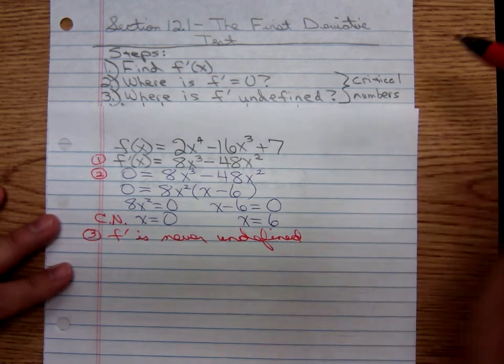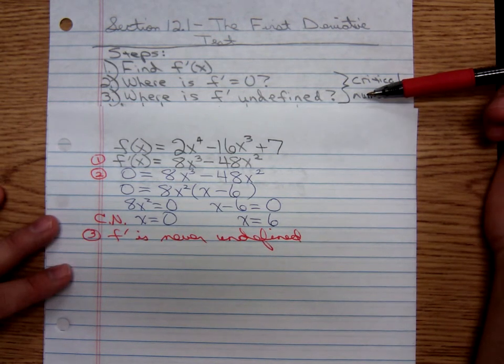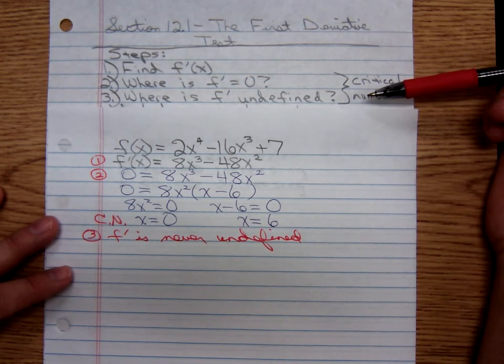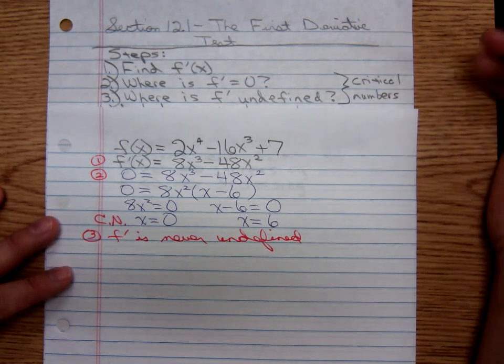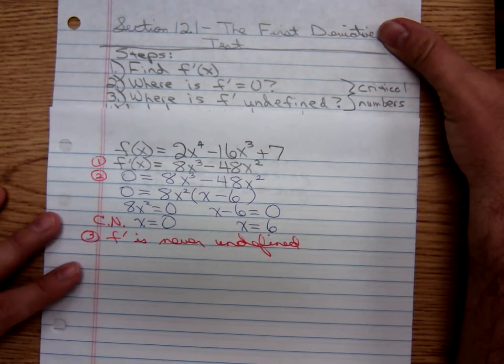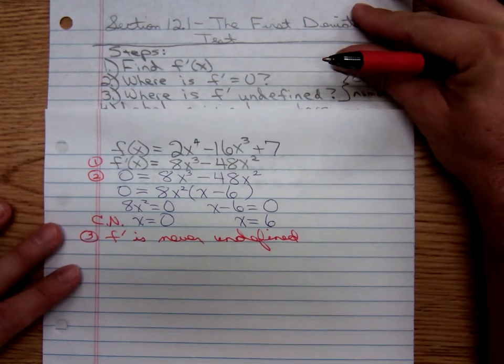And a word of warning on this third step, where is f prime undefined? You have to be careful with functions involving square roots and rational functions where you have variables in denominators, because you certainly don't want your denominators to be 0.